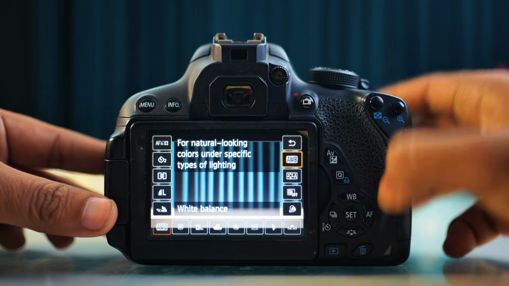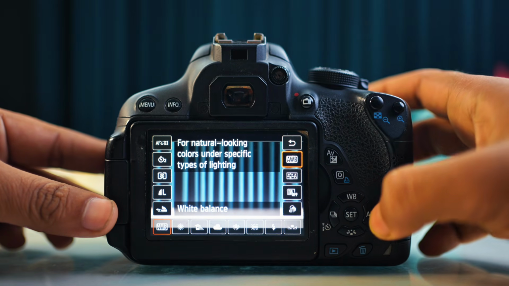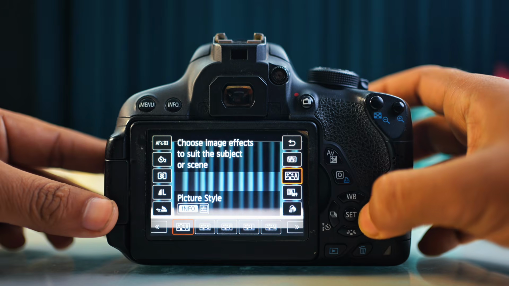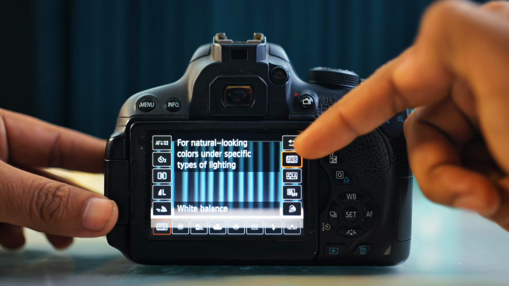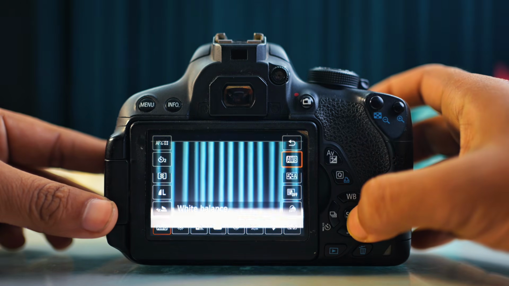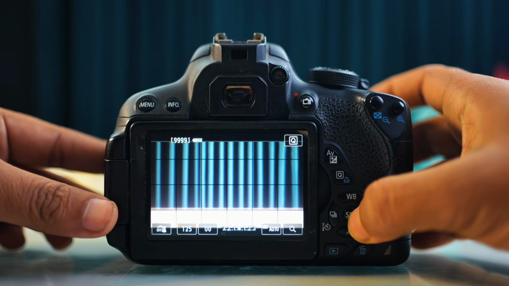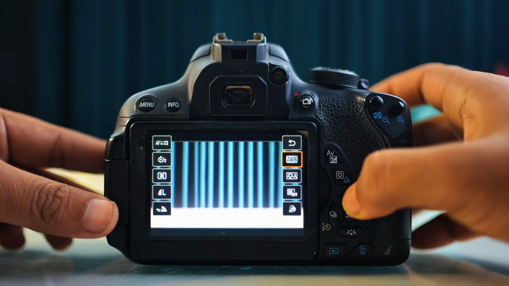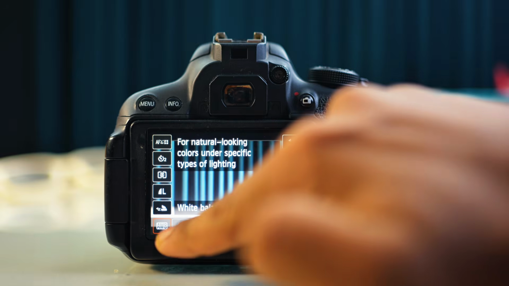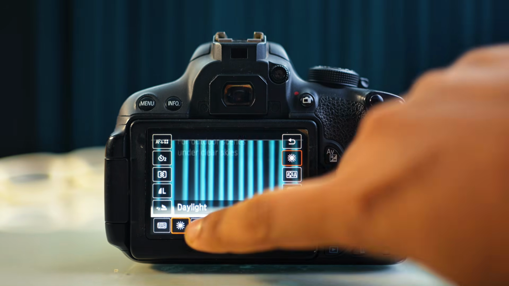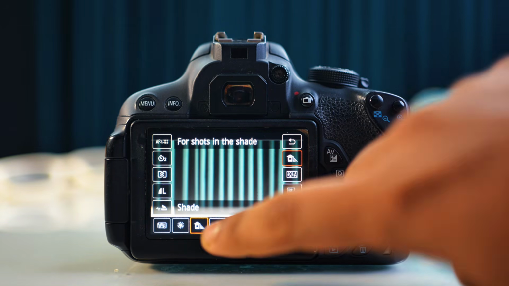Next, use the arrow button, or you can use the touchscreen to select the white balance icon. It looks like a small rectangle under the back icon. Then press Set. Now look at the bottom. You'll see more options like Auto, Daylight, Shade, Cloudy, and more.